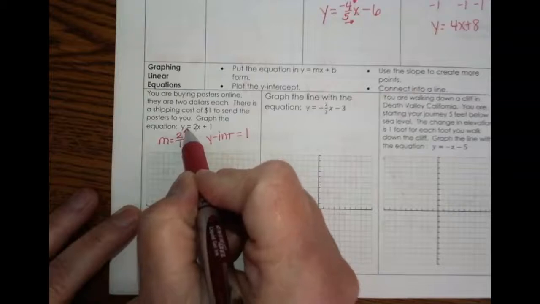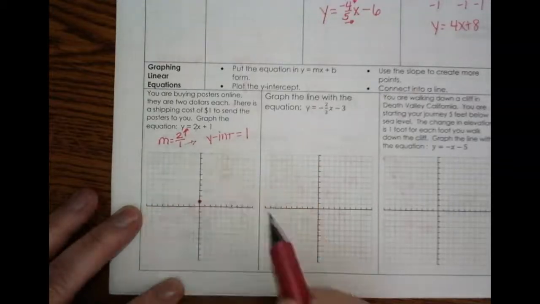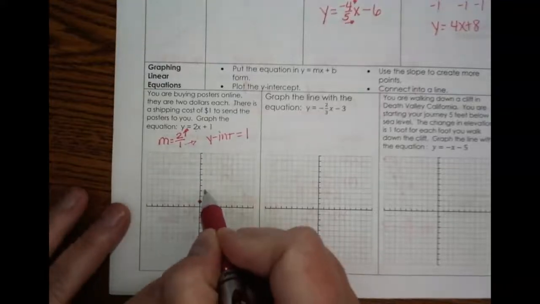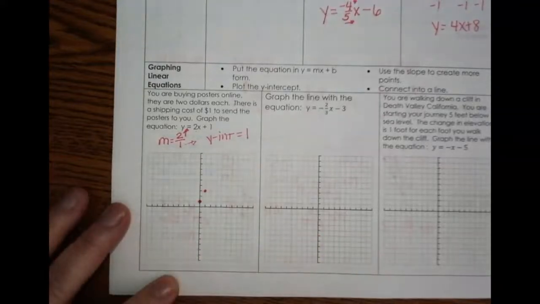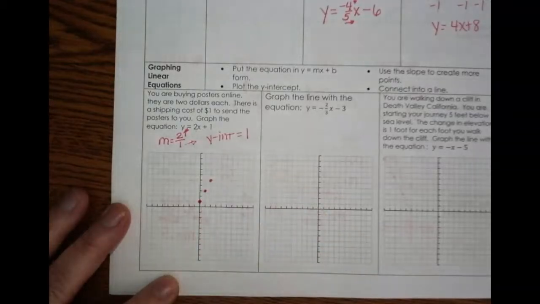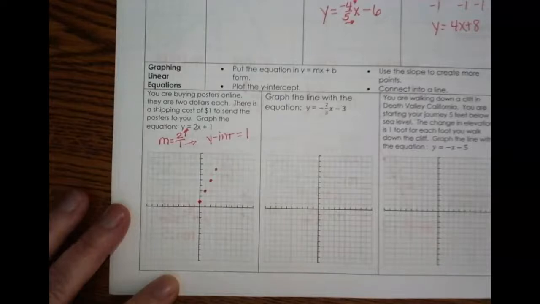So that means you're going to go up 2, because that's a positive 2, and that's a positive 1, and positive x values are to the right. So you're going to go up 2, right 1, and drop another point. From there, up 2, right 1, drop another point. Up 2, right 1, drop another point.